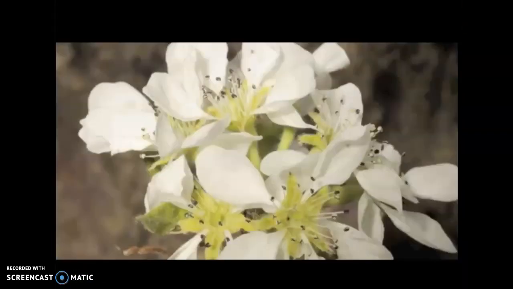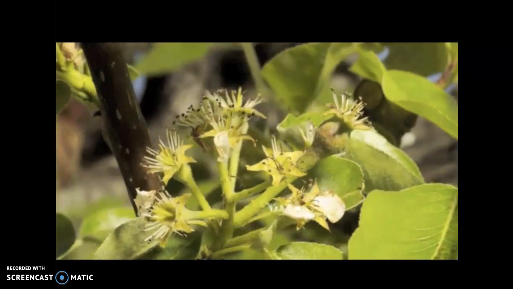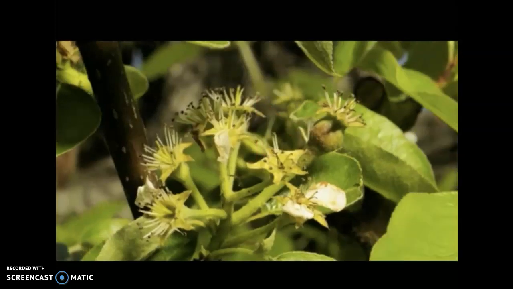Now, to help you see how this happened, let's watch a sped up video showing the flowers on the pear tree. This video has been sped up over 2 months. Let's watch. First, we see that the petals fall off the flowers. Okay. Now, let's focus on this flower. Watch what it does over 2 months' time.